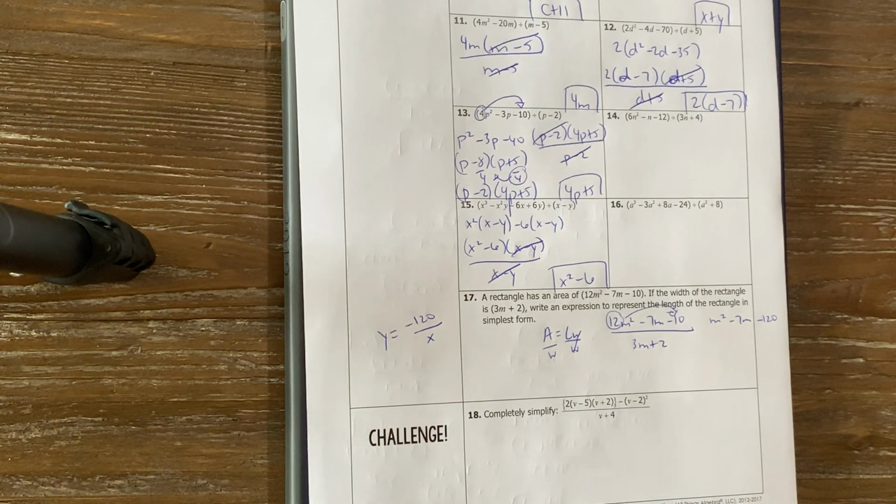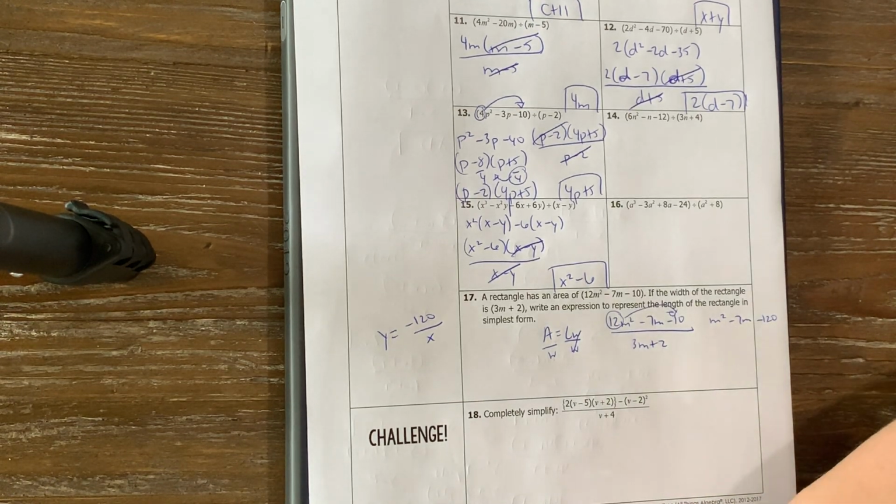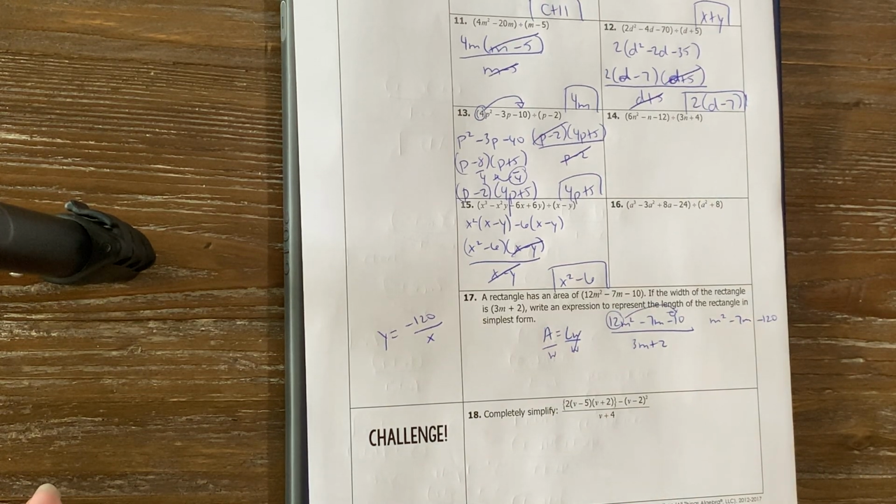Let's see, let me pull up my calculator real quick. Let's see. Well, it's taking a second for the calculator to pull up.